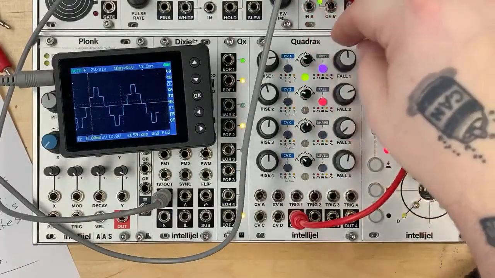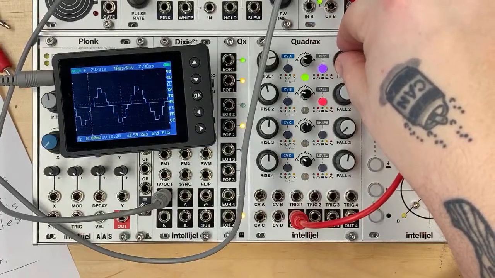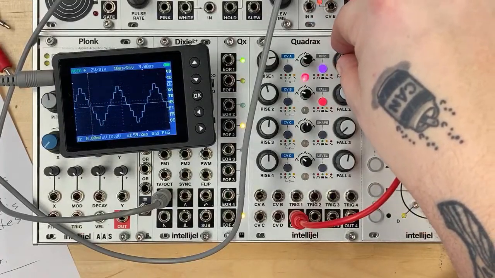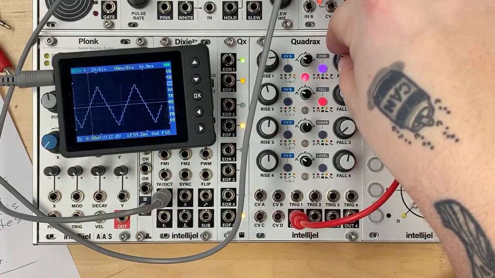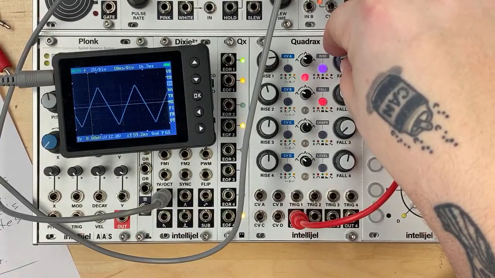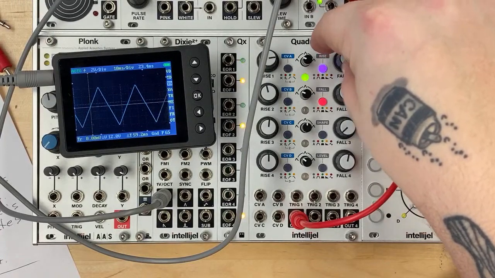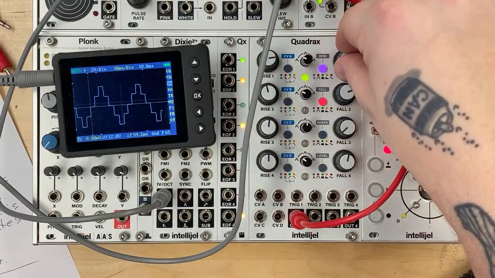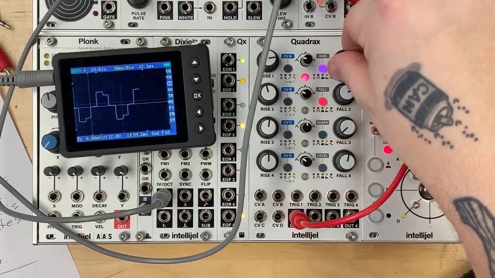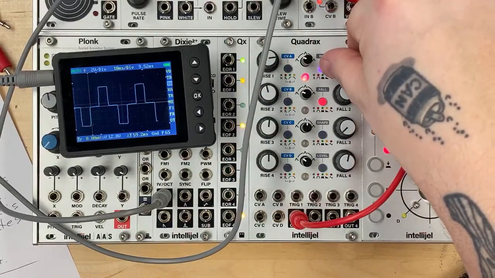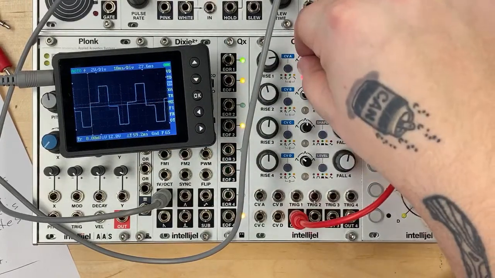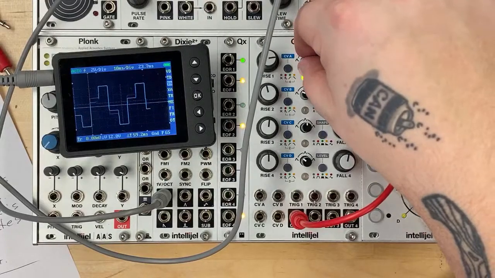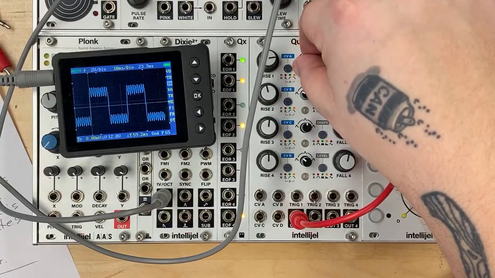And so if we start morphing that, we're both morphing the square wave and the sine wave, so we're getting a real stepped shape until we get back to a triangle wave. And then if we morph the other way, we morph back into a phase inverted version of the tripulse.